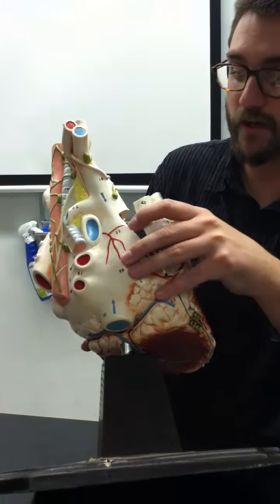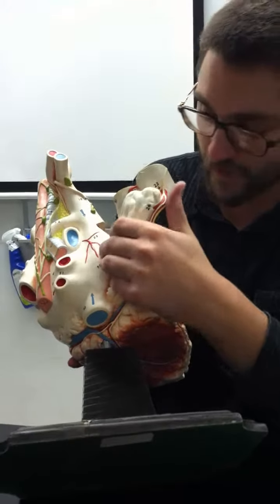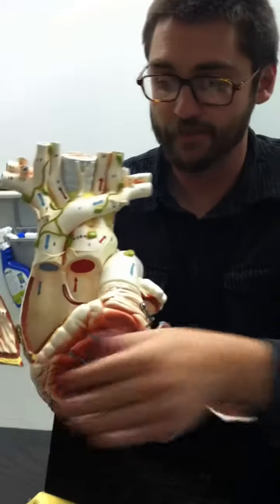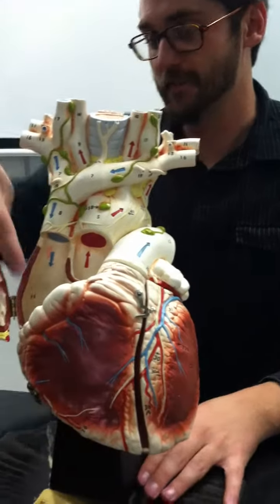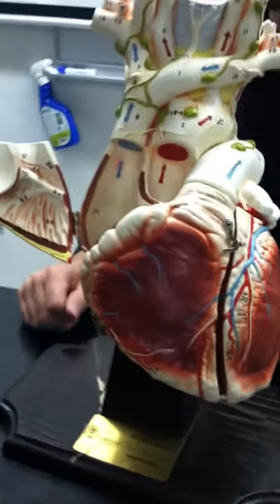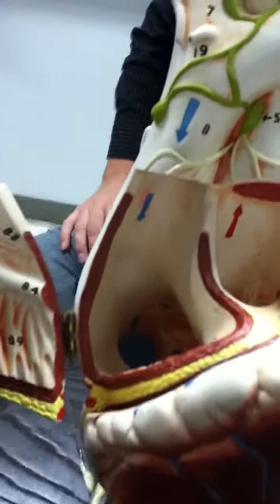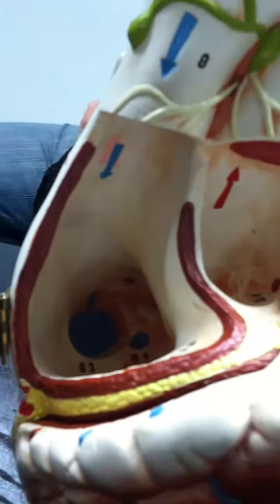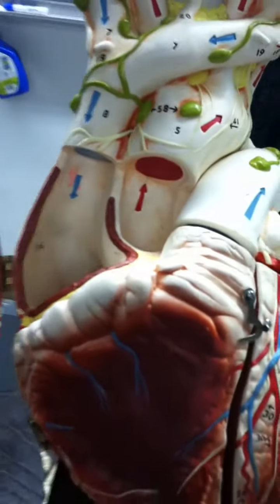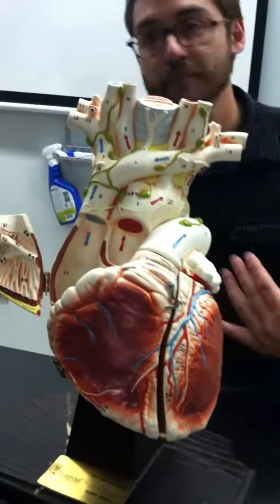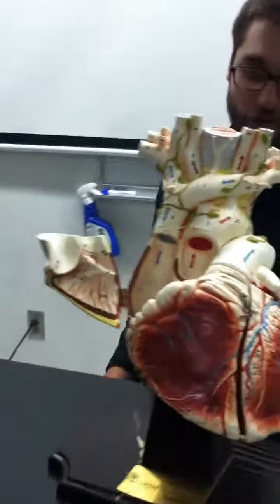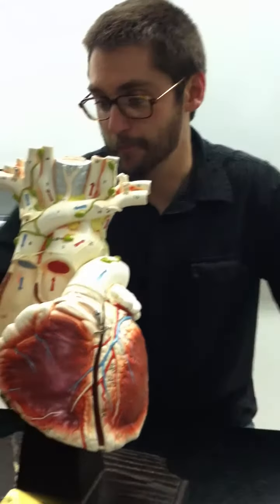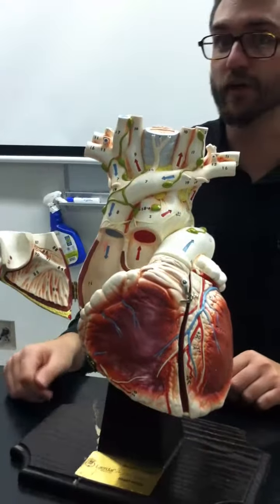Now the right atrium also receives blood from one other area. Now it's going to be hard for me to point to this, but if you look in there on the inside of the atrium, number 83, there's a little blue circle right superior to that. That's called the ostium of the coronary sinus. And the coronary sinus drains venous blood from the heart itself back into the right atrium.